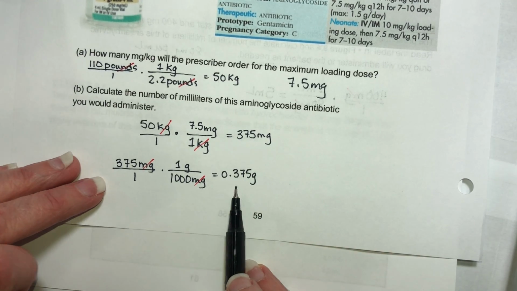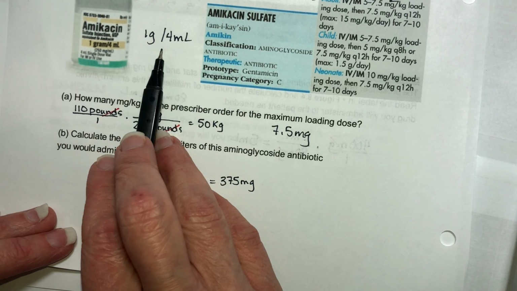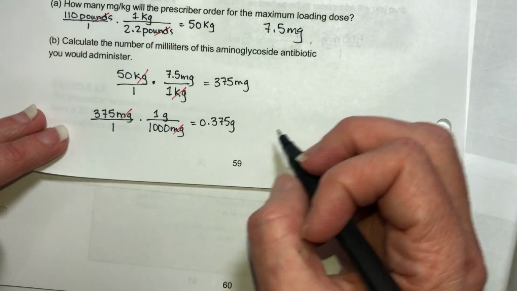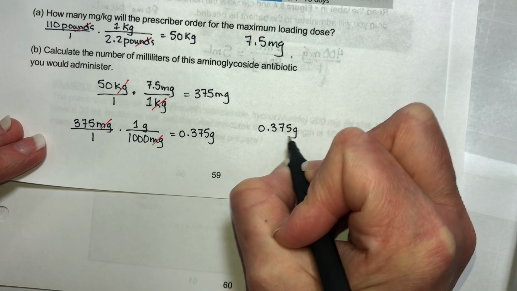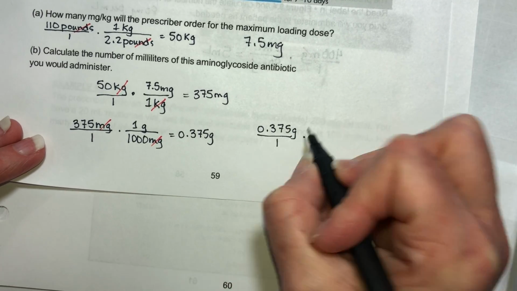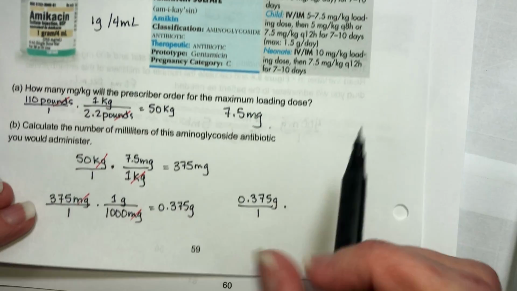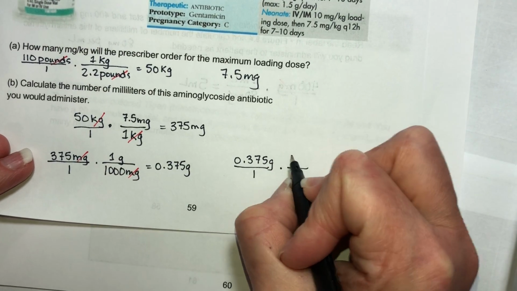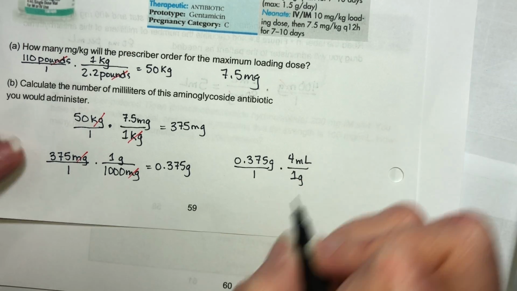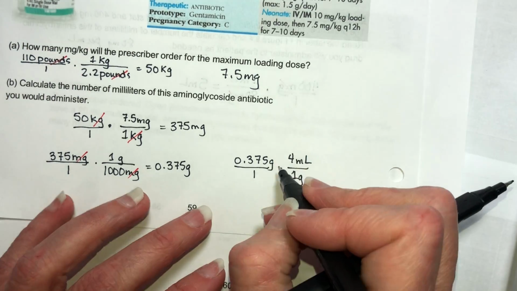Okay, so now I have my grams, and I can calculate the milliliters I need. So I want to convert 0.375 grams over 1. I'm trying to get rid of grams, so I'm going to put the 1 gram in the bottom, and then the 4 milliliters in the top. The grams cancel.